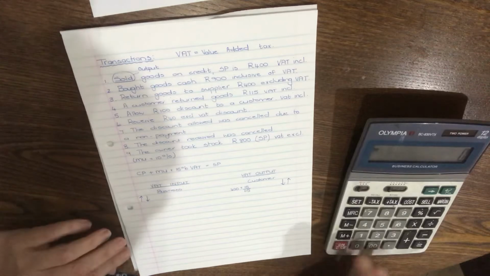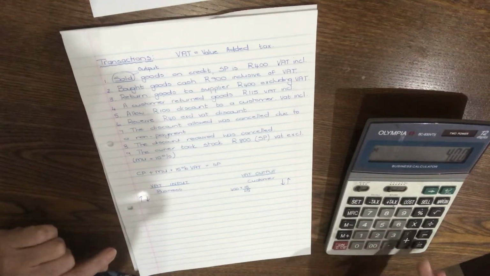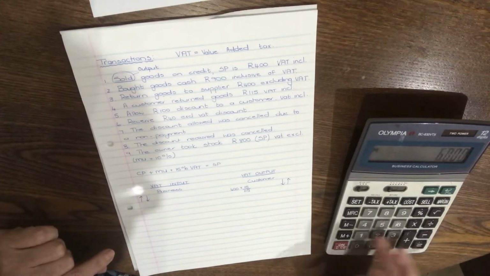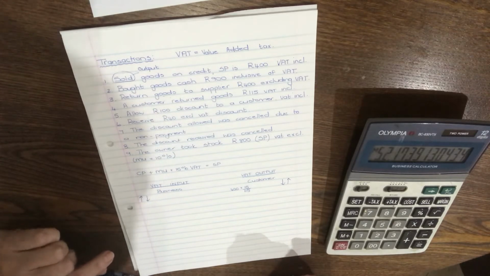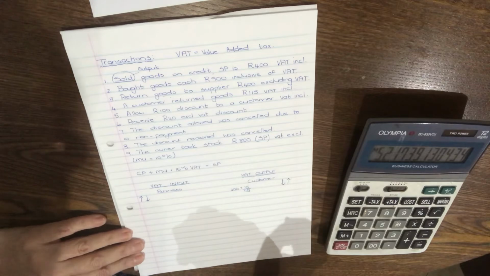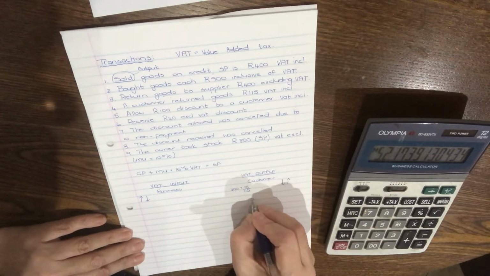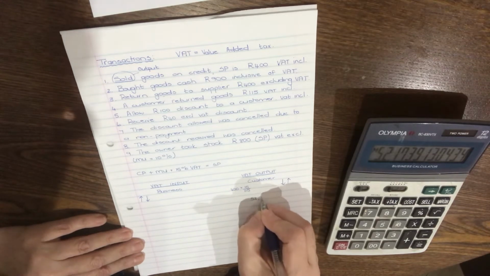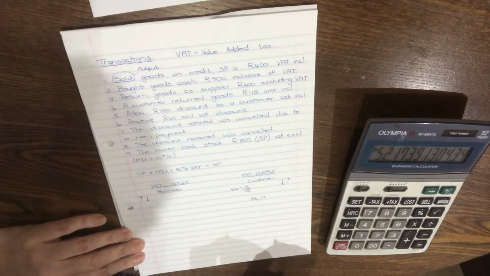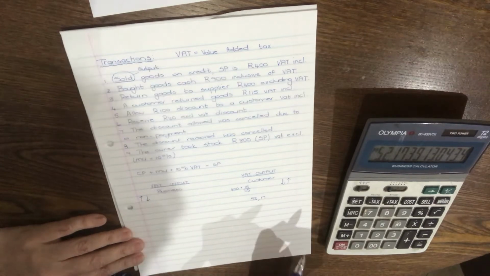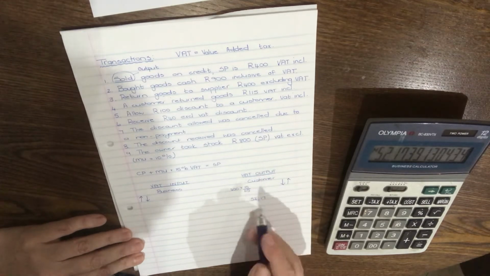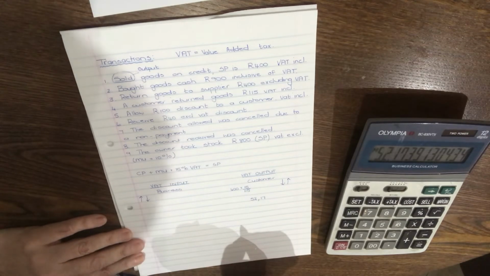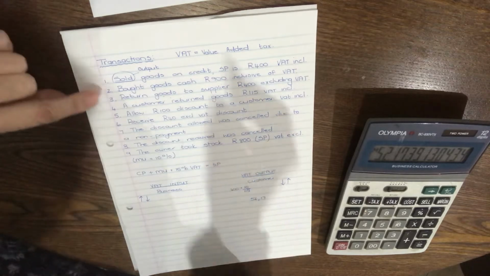And that will give me the amount of VAT on its own. So we have 52,17. So under VAT output, we will write 52,17 Rand. When we sell goods to a customer, our VAT output will increase, therefore the amount will be positive. Let's look at the second one.